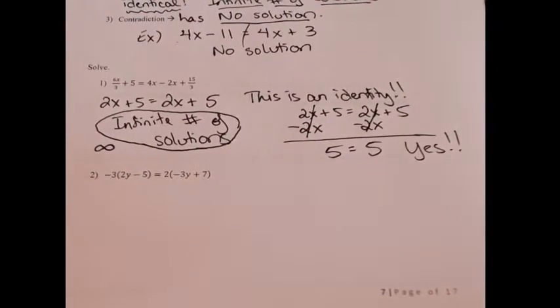Let's take a look at number 2. 60 seconds. I would like you to solve this and tell me what your answer is. 60 seconds starting now. Okay, so let's distribute.